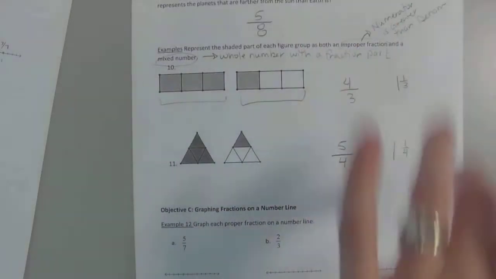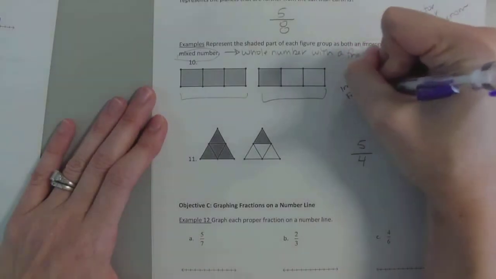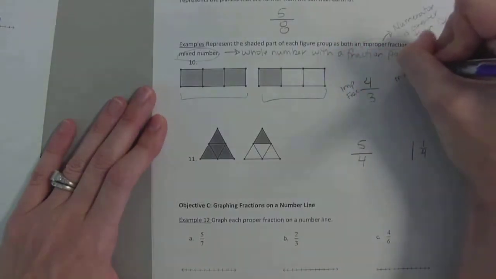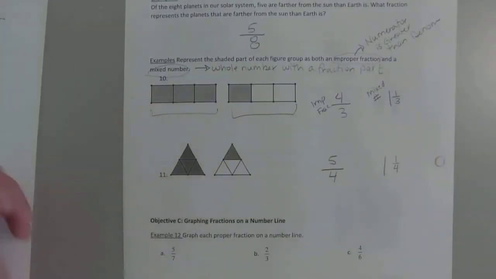In my math lab, we'll just do the same thing. They will give you a picture. They'll ask, what's your improper fraction? That will be that. And they'll ask, what is your mixed number? And that will be that. So do we need to label these? Improper fraction, and then this is mixed number. Just so you know which one's which. You might not need that. Any questions? We're good? Okay.